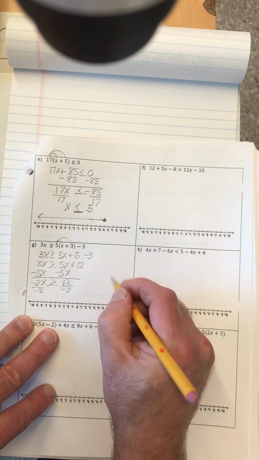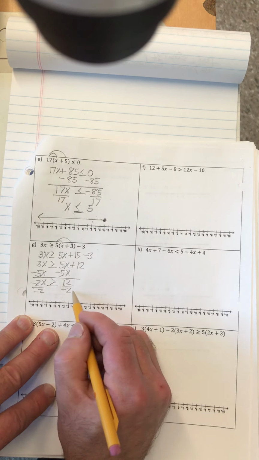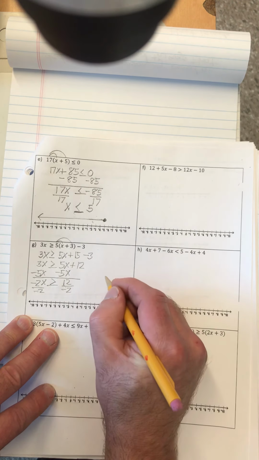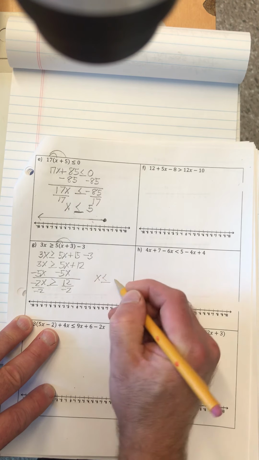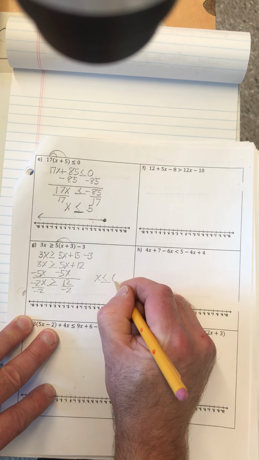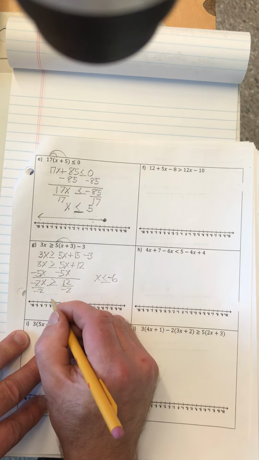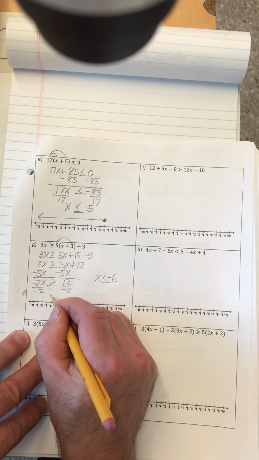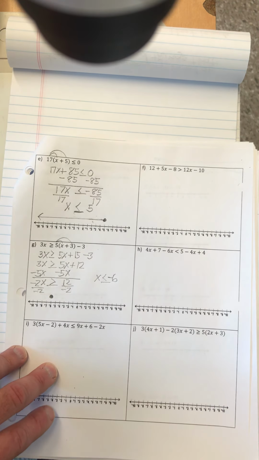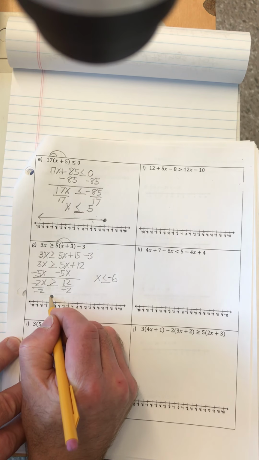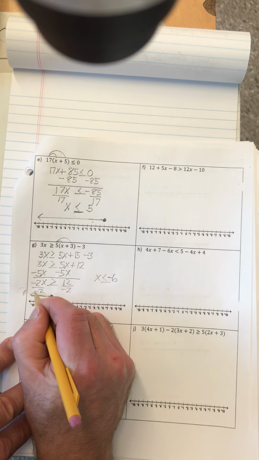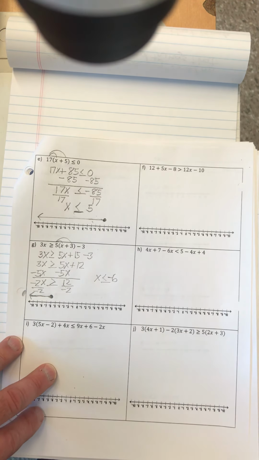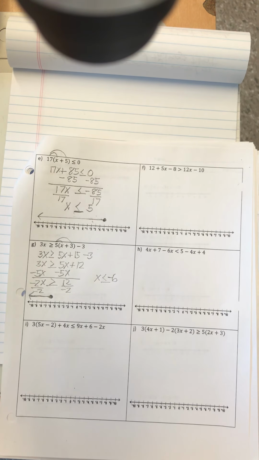Now I'm about to run out of room. Okay, since I'm dividing by negative 2, I'm going to change the symbol this time, aren't I? So it's going to be x is less than or equal to negative 6. So we'll go to negative 6. It's a closed circle because it's less than or equal to. And then since it's x is less than or equal to negative 6, I'm going to shade to the left. All right.